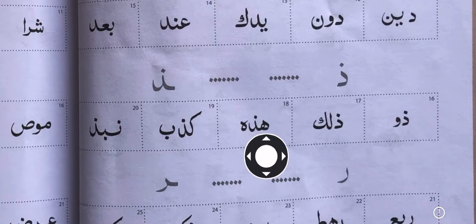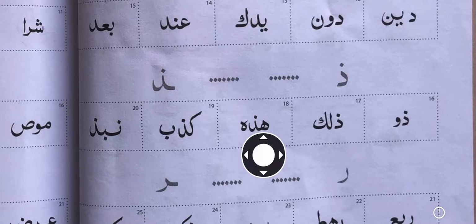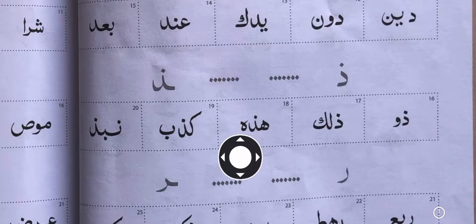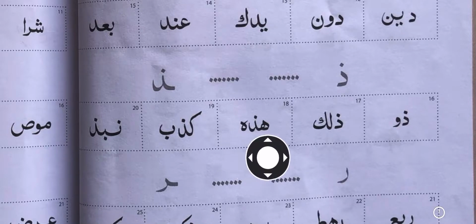So how many joined letters? 1, 2. 2 joined letters in the word. How many letters are there totally in the word? 1, 2, 3 letters. Letter 1 and 2 are joined. Letter 3 is coming on its own. Ha, dal, ha. Say it.